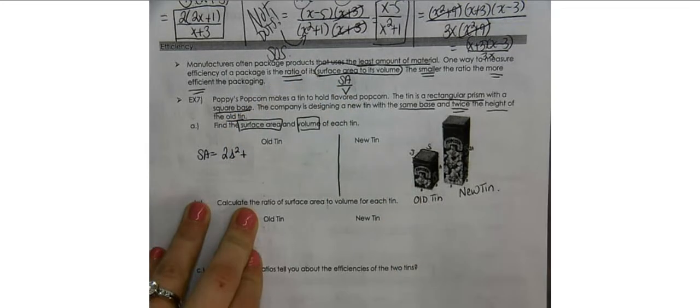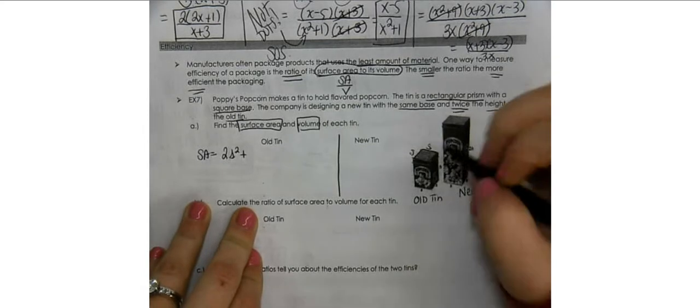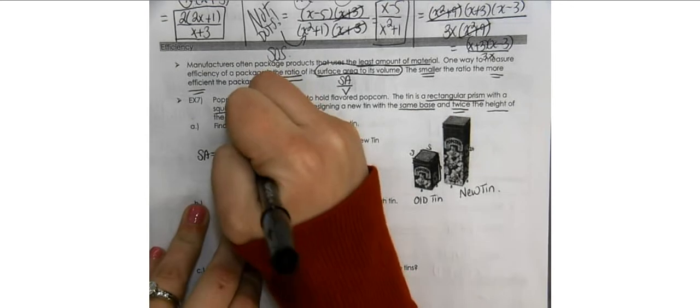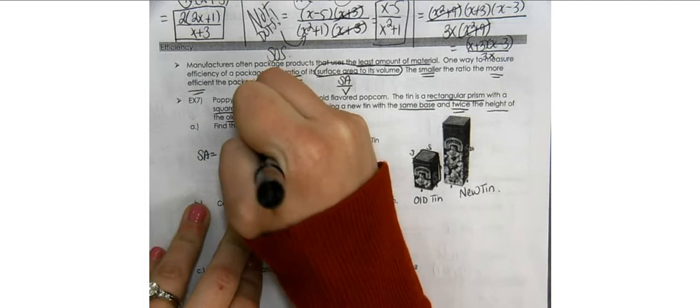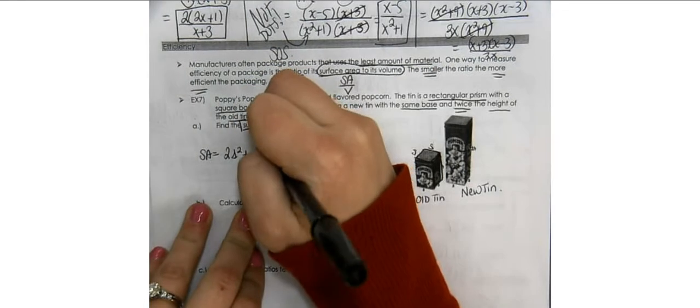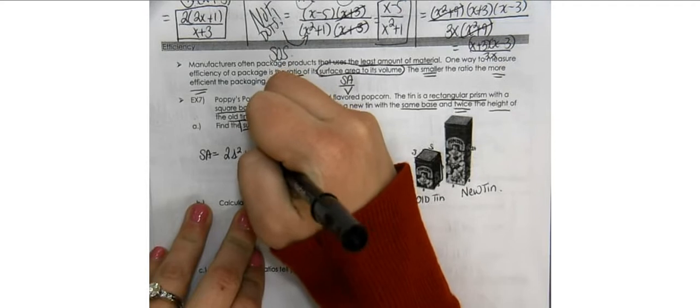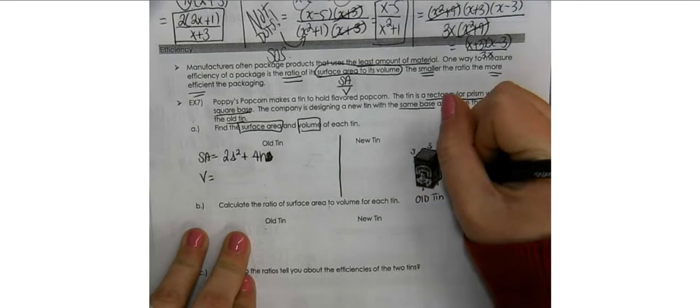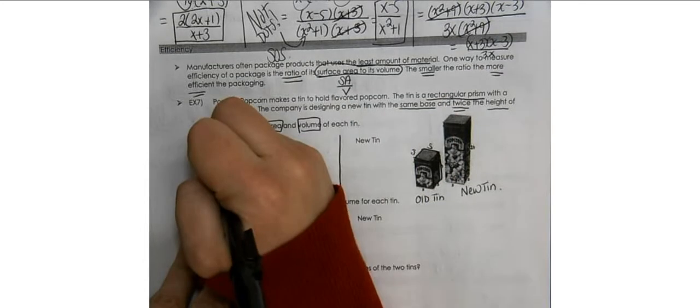Plus, we have four sides going around, and the area of each side is going to be H times S. So that's going to be 4 times H times S. All right. Next, we have to identify volume. And remember that volume is length times width times height. And our length is S, our width is S, and our height is H. So that's going to be S times S, which is S squared, times H.